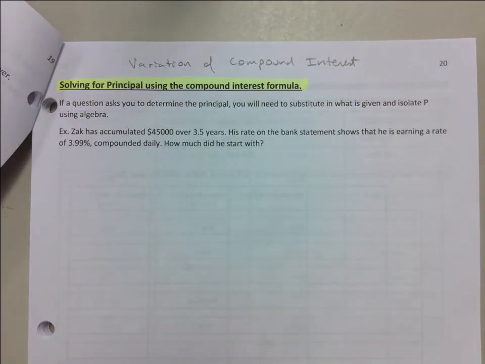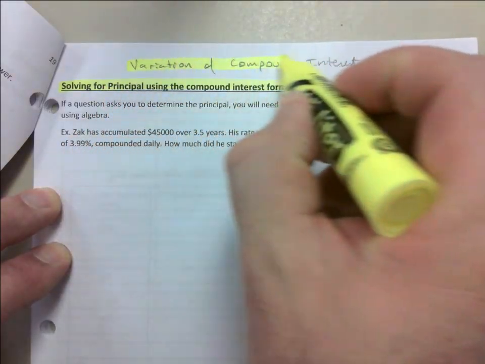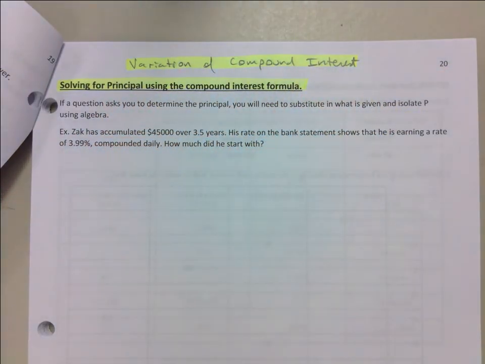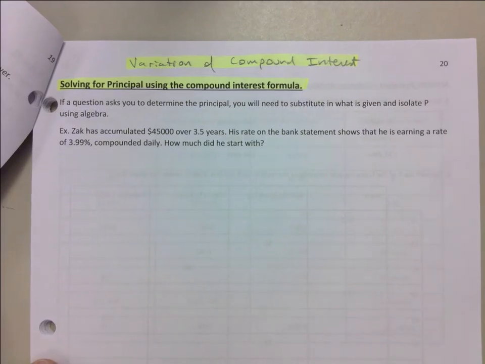Variation of compound interest. If a question asks you to determine the principal, you need to substitute in what is given and isolate P using algebra. Okay? See you tomorrow.